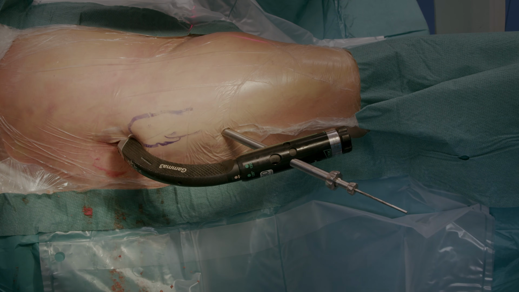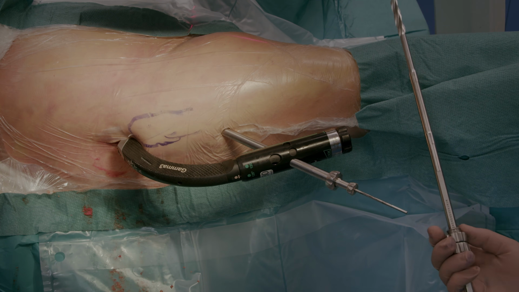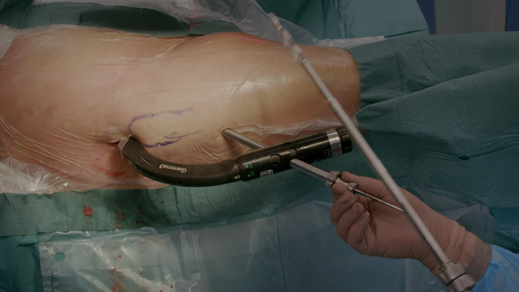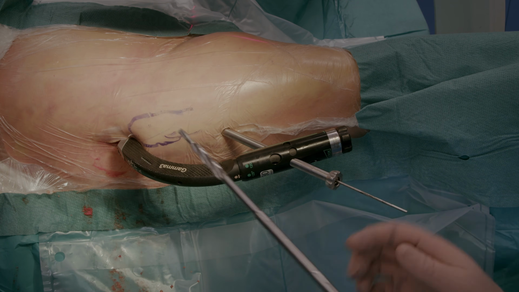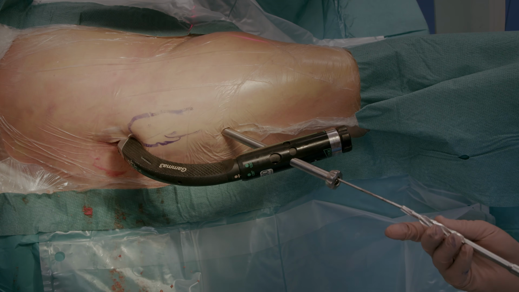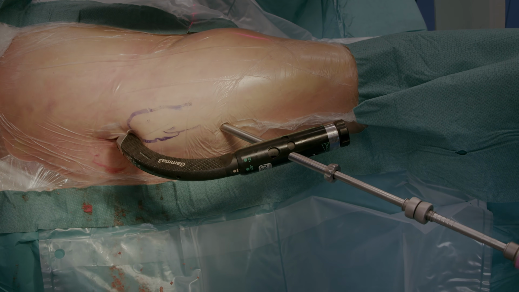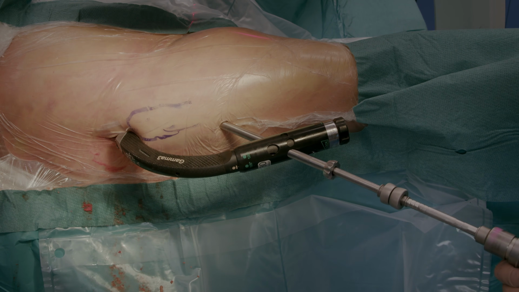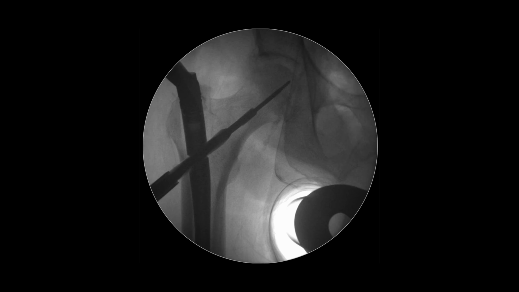We then drill a tunnel for the lag screw. The drill is adjusted to the correct measurement of the lag screw chosen before, which we've now chosen to be 105 millimeters. We remove the inner trocar. And we check the position using fluoroscopy like this.